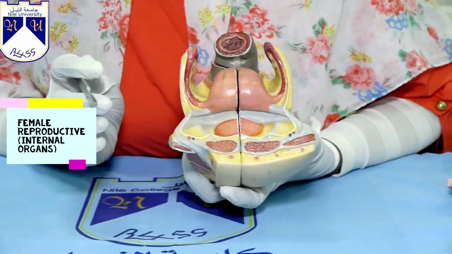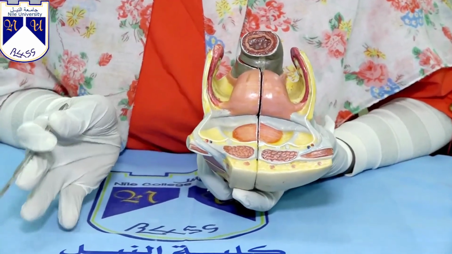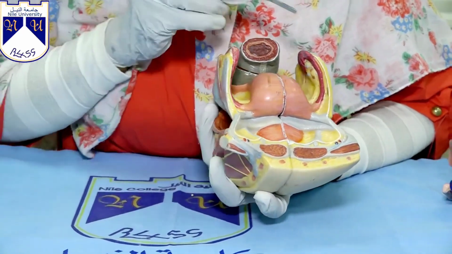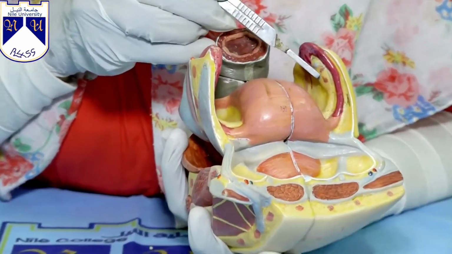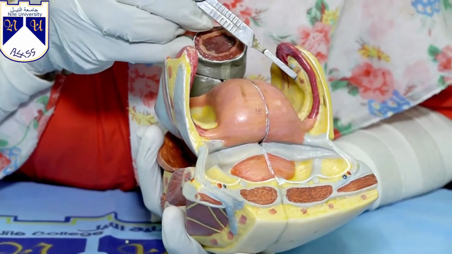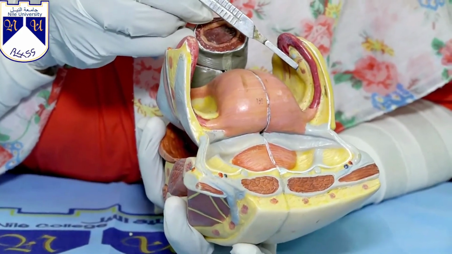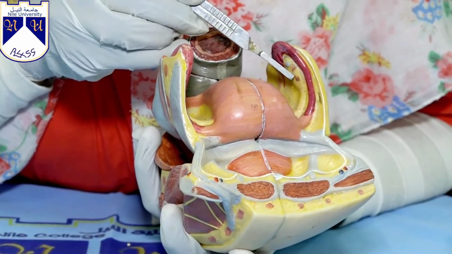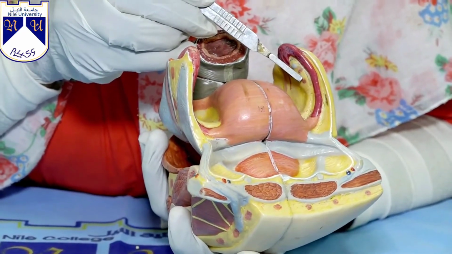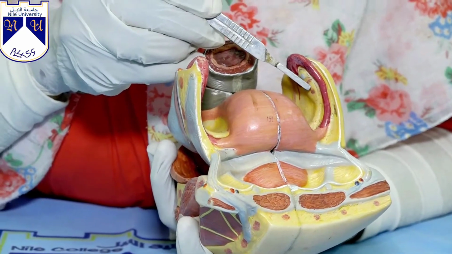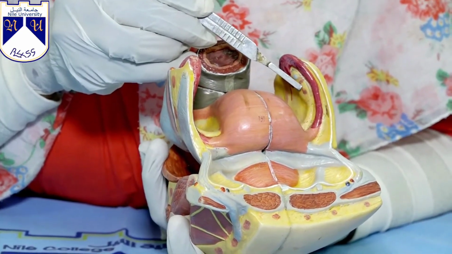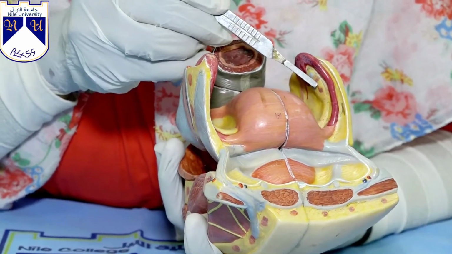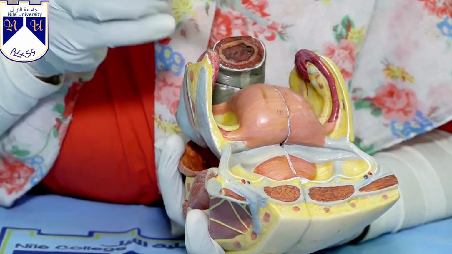This system consists of internal organs and external organs. The internal organs firstly include this part. This is called the ovary. The ovary is the primary organ, oval in shape. Its function is to produce the ovum and the sex hormones of the female.